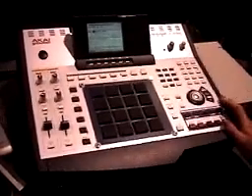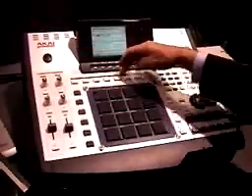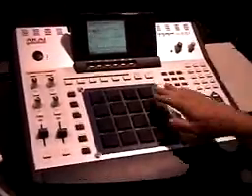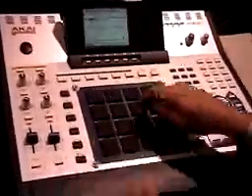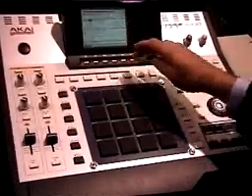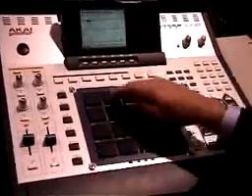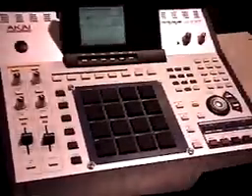Now additionally on the MPC, we've added more pad banks, so you have 6 pad banks here. Each pad bank can have 16 sounds, so a wide range of sounds that are available.